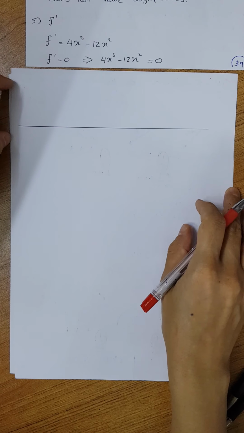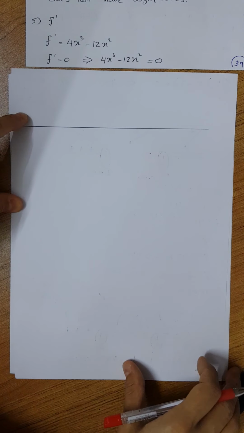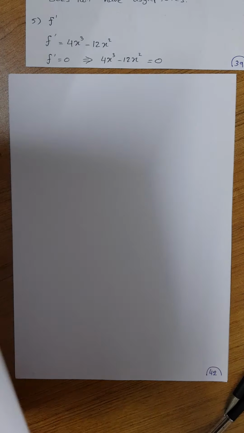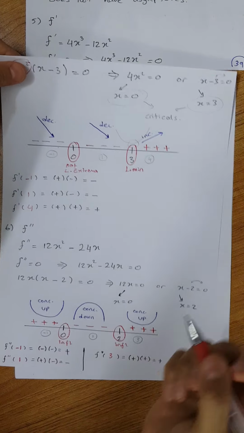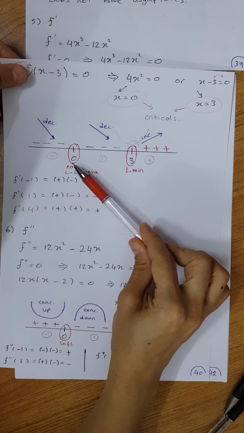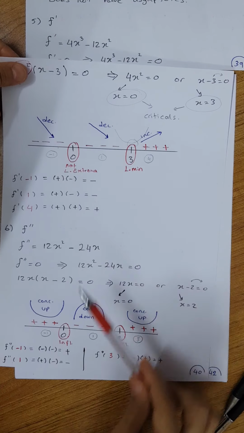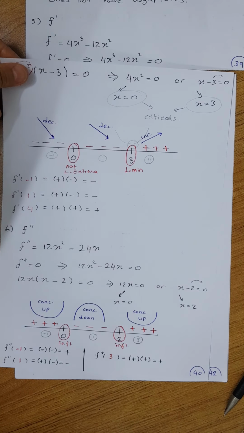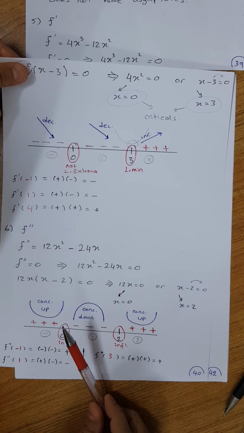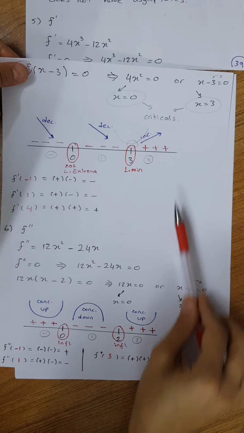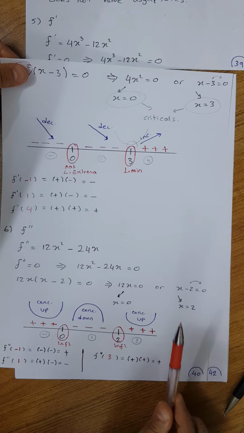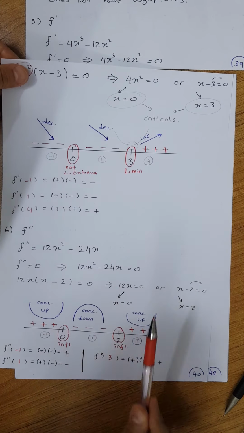Okay, if you look at the first and the second derivative of the function, what are the points that I have got? I have got 0, 3, 0, 2. So in general, I have got 0, 2, and 3. What is common, or the union of those points? I have got 0, 2, and 3.